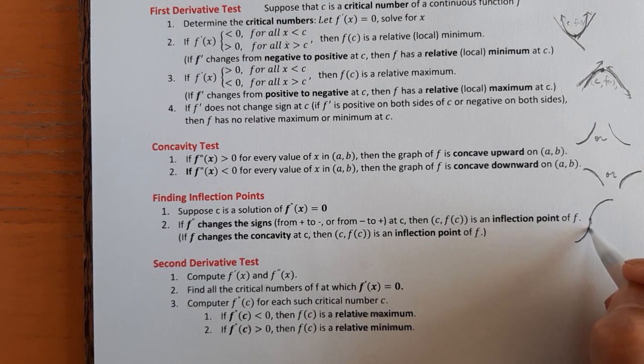Concave upward, the second derivative is positive. Concave downward, the second derivative is negative.